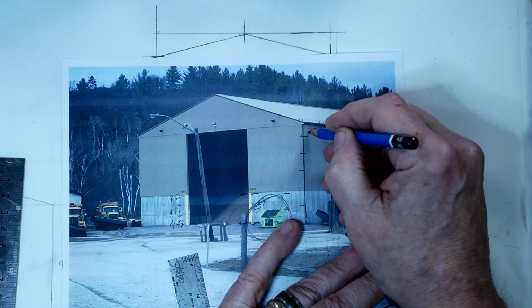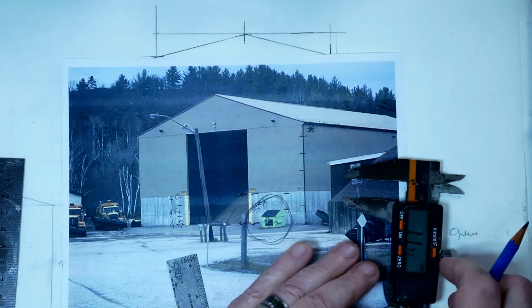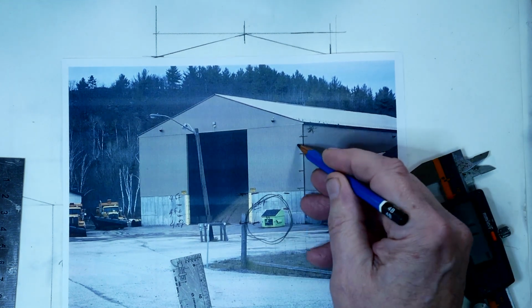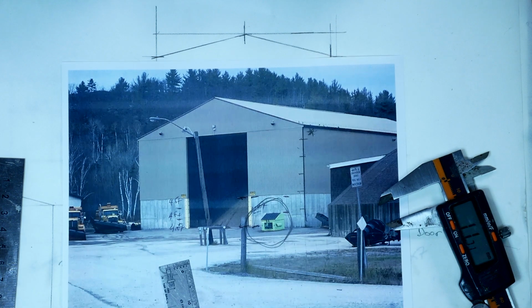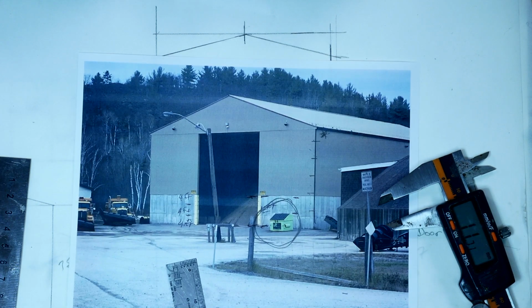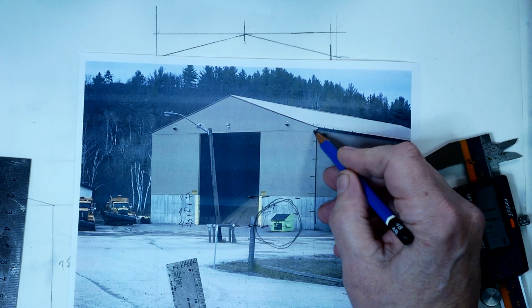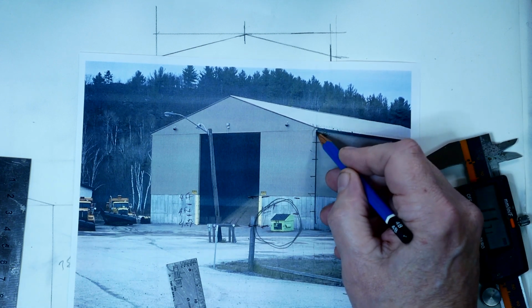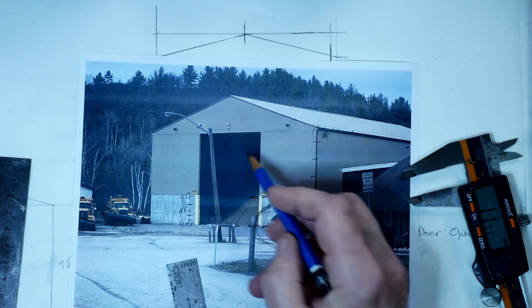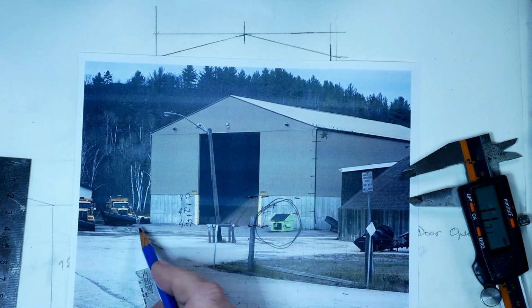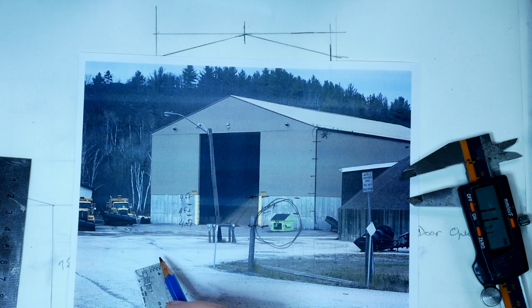Now this is the fudge factor here. So we have 1, 2, 3, 4, 5. 5 times 6 is 30. So you now know the building's roughly 30 feet. I would say it's 35 feet or so to this point. And then you can do the same thing with that 6 feet and go across if you want. But I have an easier way.